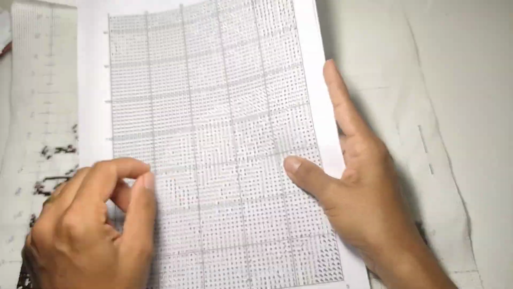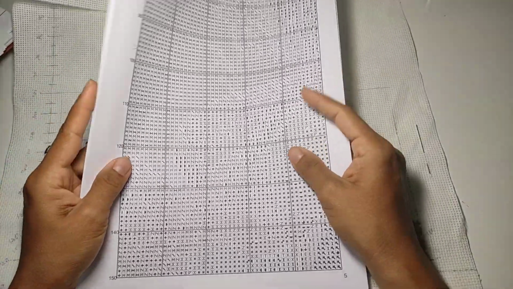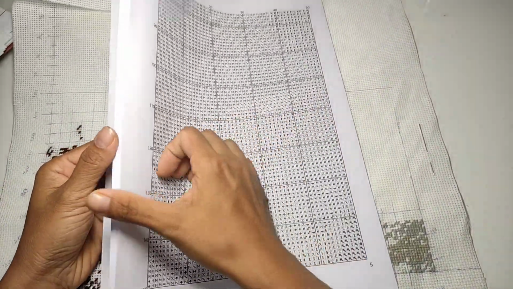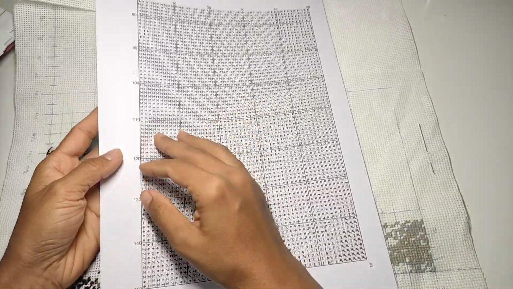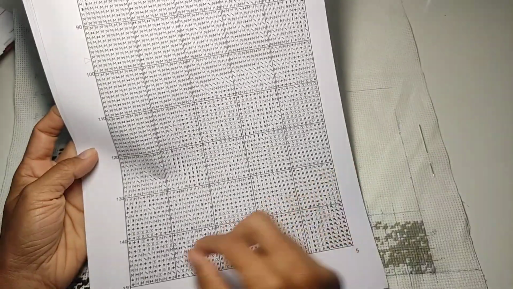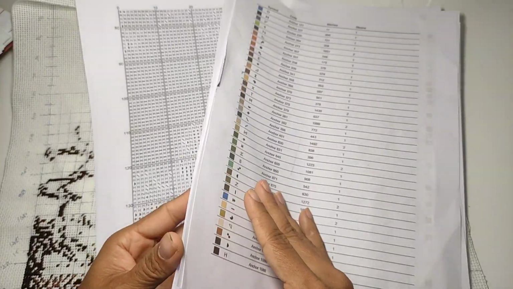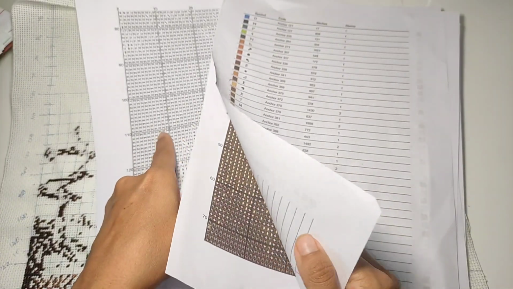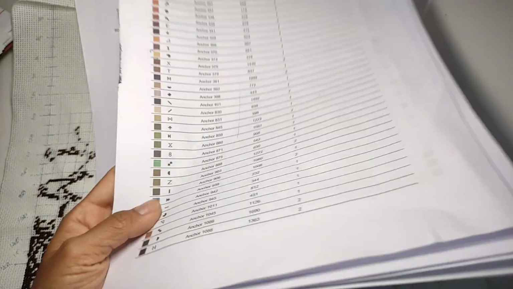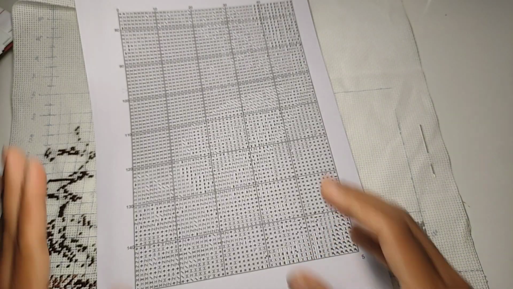Then I realized that to mark it is easier to work with a black and white pattern. So I have gone ahead and wasted some more paper, and I printed out the black and white version of this pattern also, so that it is easy for me to mark, because it's difficult to mark here. So I should have done this initially. Yeah, please do think about that when you are doing all such printing.